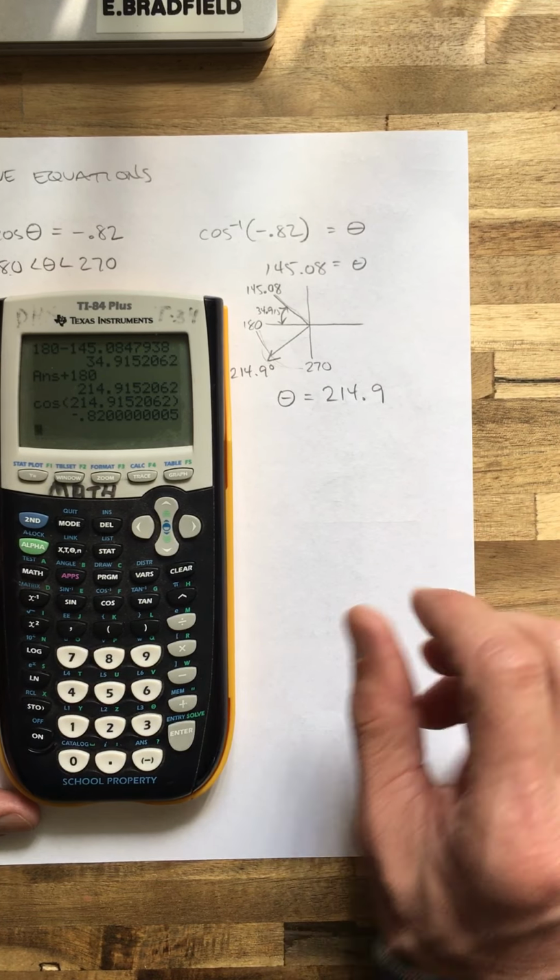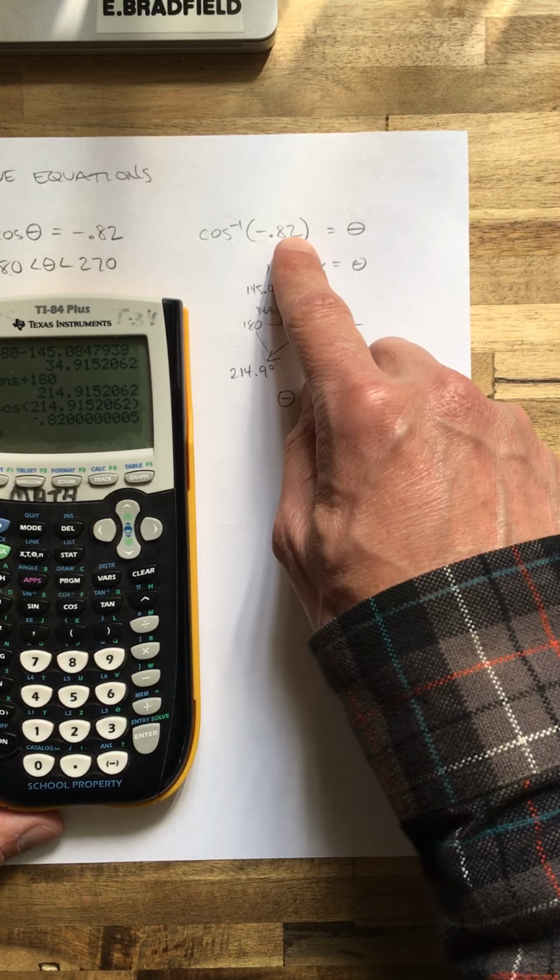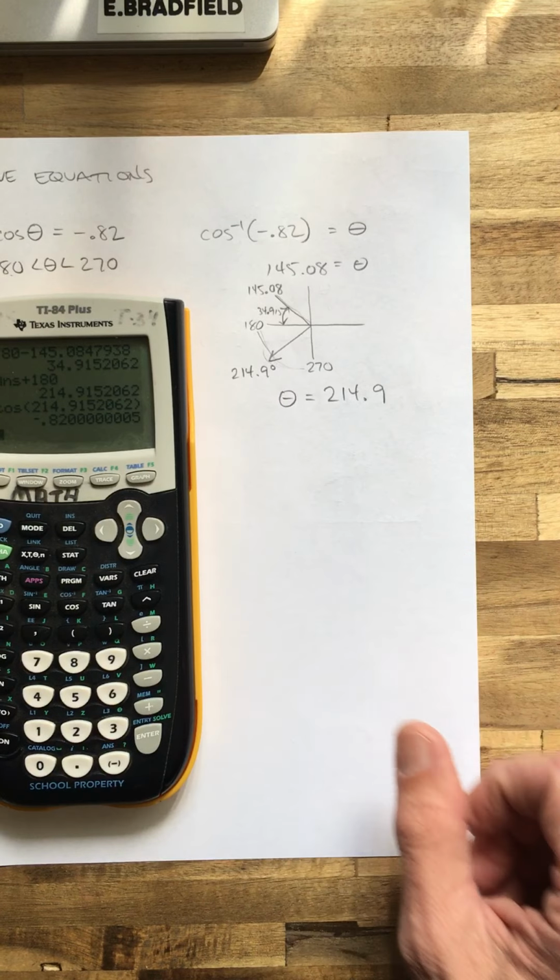But here's the deal. If I was to take the inverse cosine of negative 0.82, it didn't give me 214, remember?